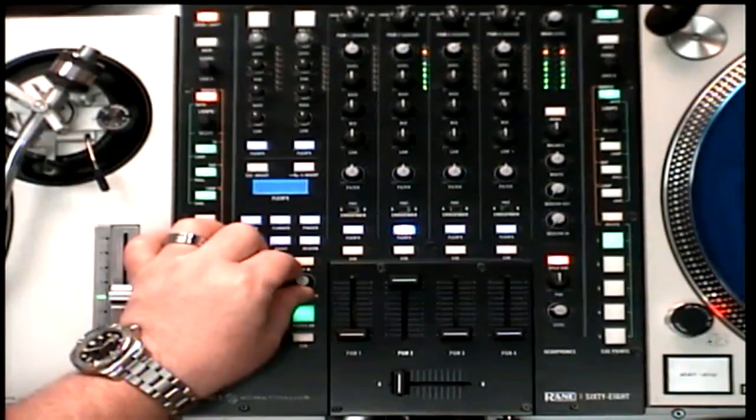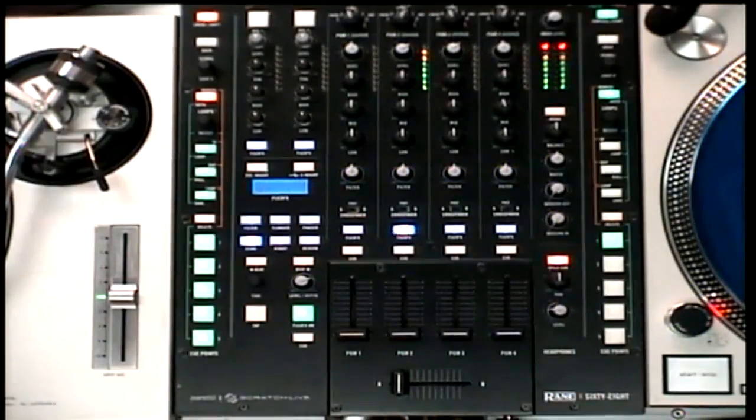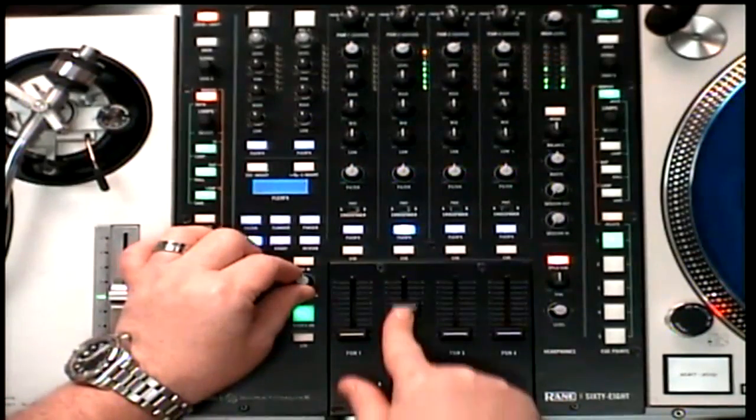These are post-fader effects, which means when I take the crossfader out or the channel fader out, the effect will still fade out. So you can hear that delay still going when I take the channel out.